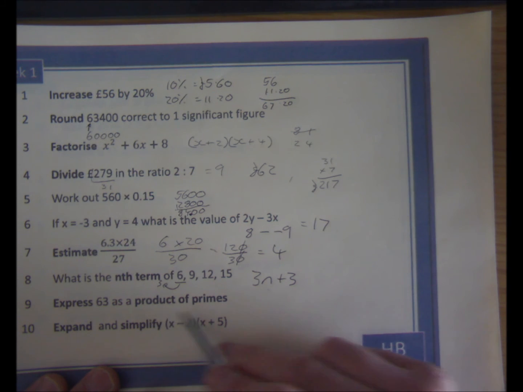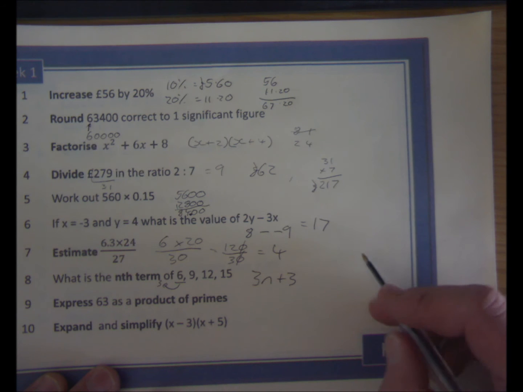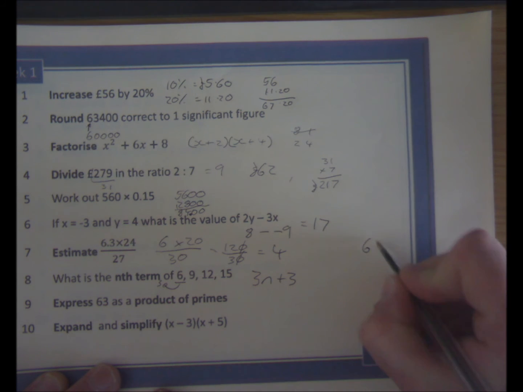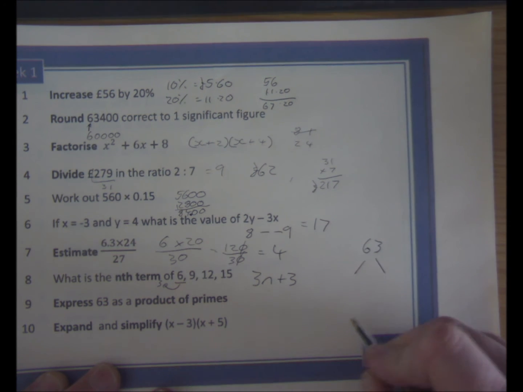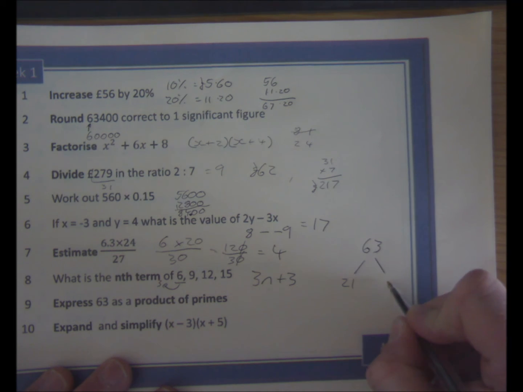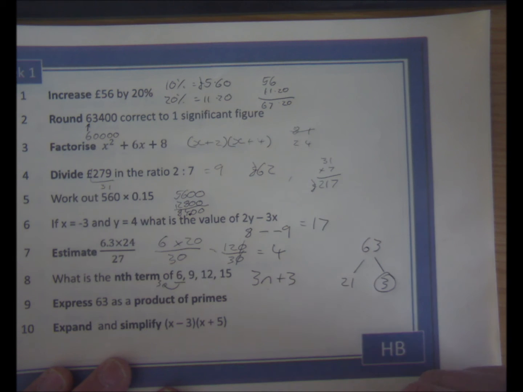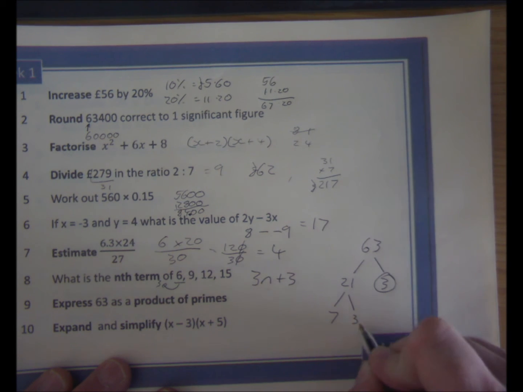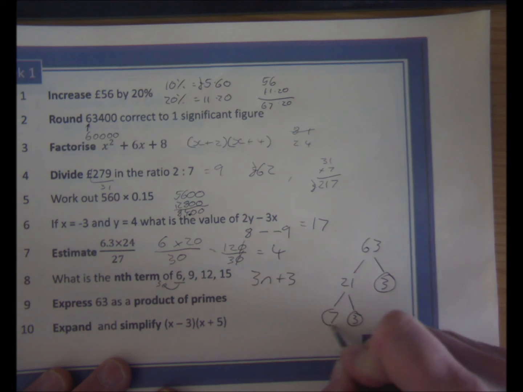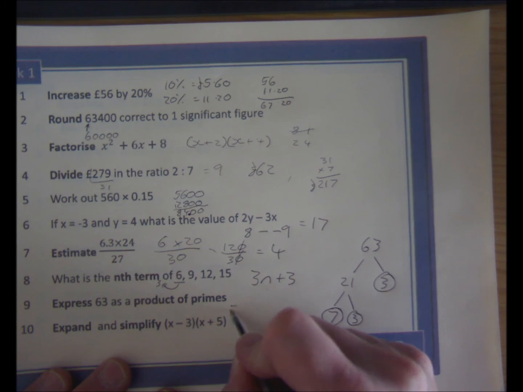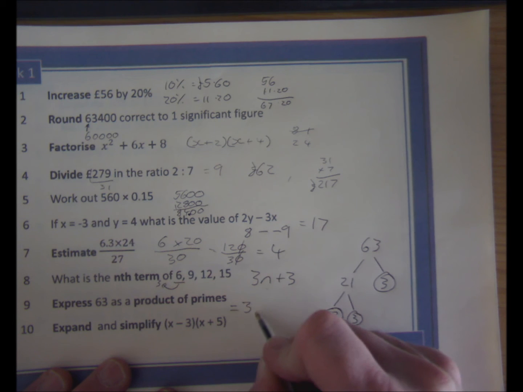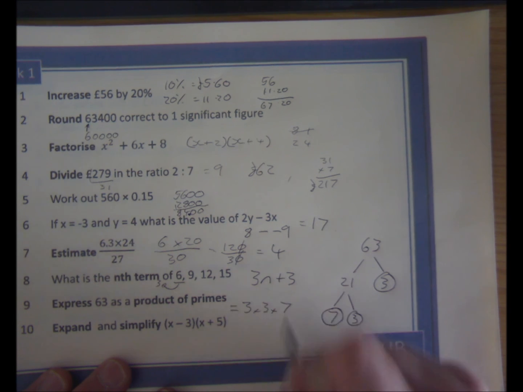Express 63 as a product of primes means draw a factor tree. 63 can be split up into 21 times 3. 3 is a prime number, so I stop there. 21 can be split up into 7 times 3. Both of those are prime numbers, so the product of primes is 3 times 3 times 7.